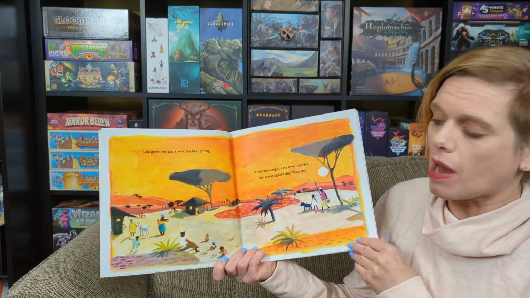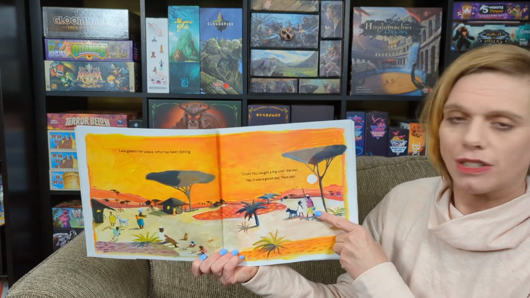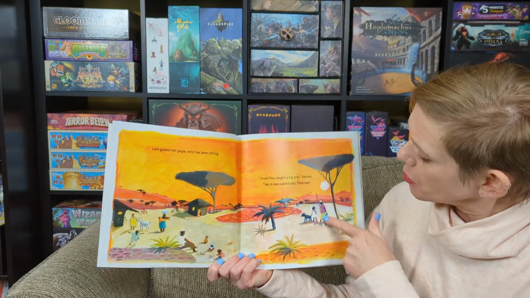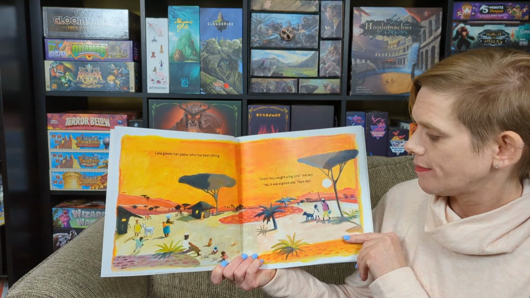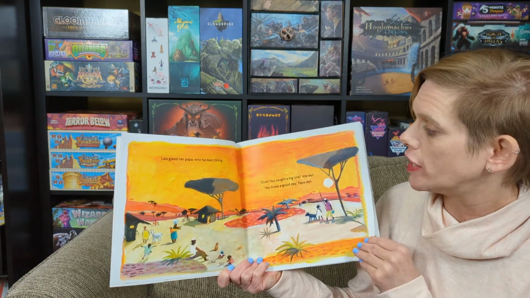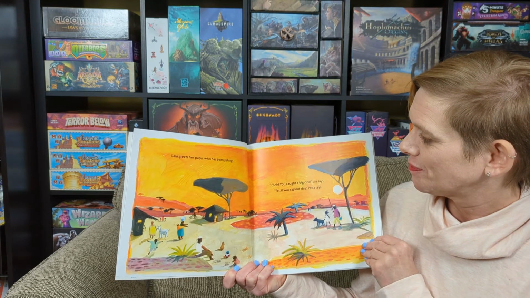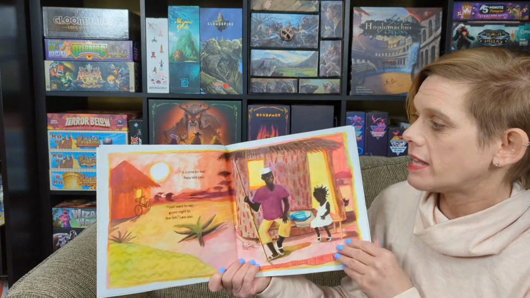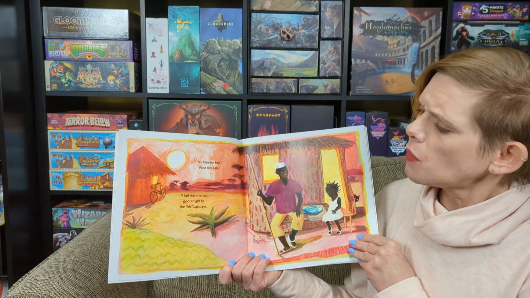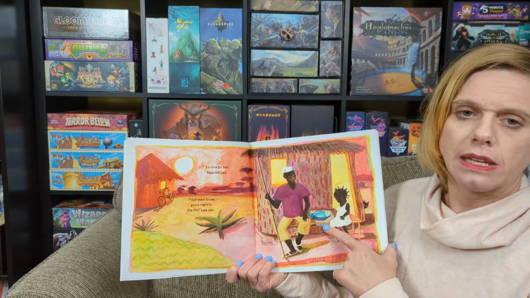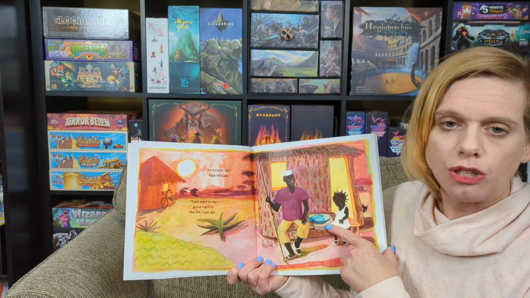Lala greets her papa, who has been fishing. Do you see Lala's papa with his fishing pole? "Ooh, you caught a big one," she says. "Yes, it was a good day." "It's time for bed," Papa tells Lala. "I just want to say goodnight to the fish," Lala says. "Good night, fish."